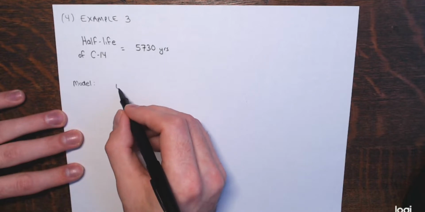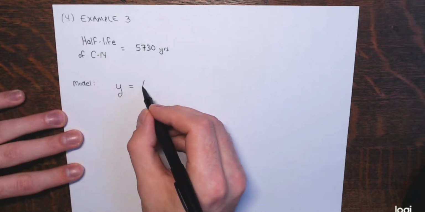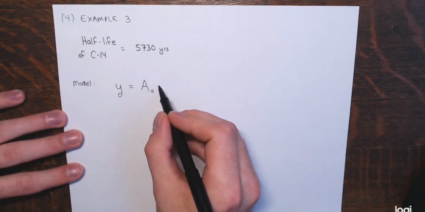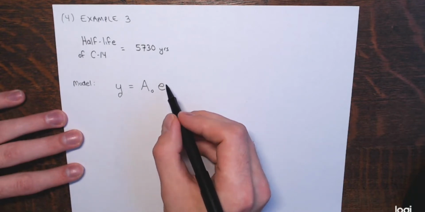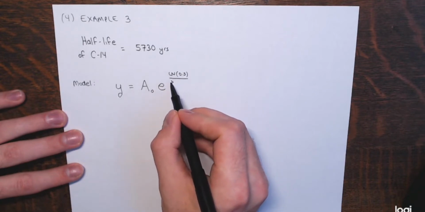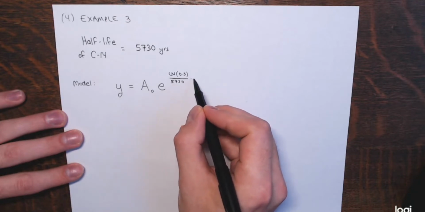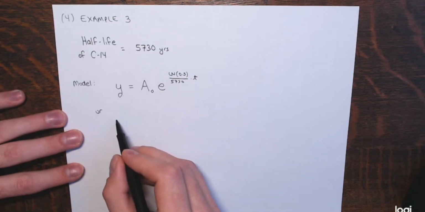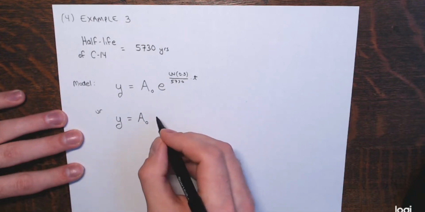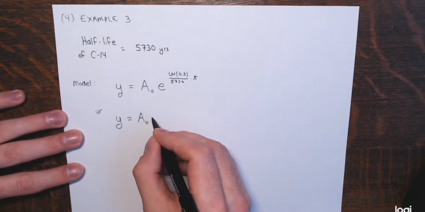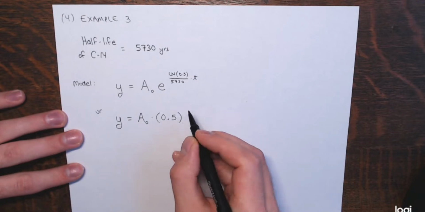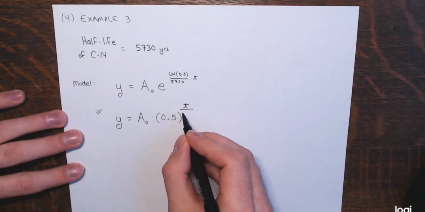Y equals some initial amount times e to the natural log of a half divided by 5,730 times t power, or y equals some initial amount of carbon times 0.5, after simplifying this with properties of logs and exponents, to the t over 5,730 power.